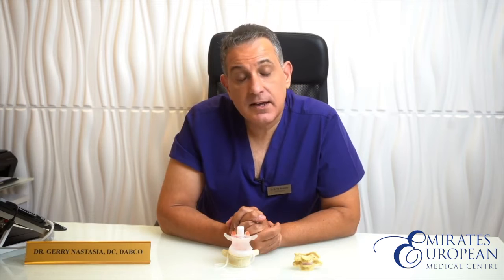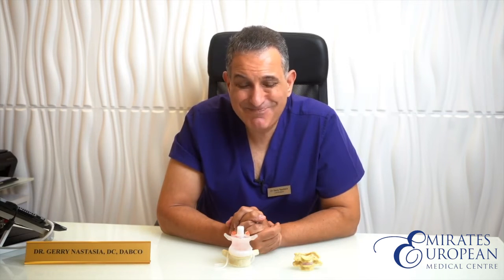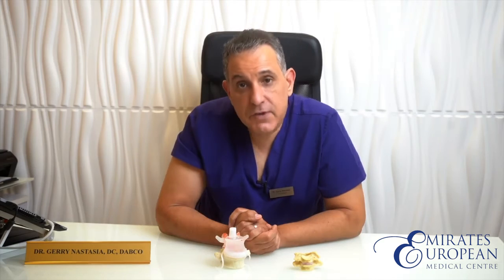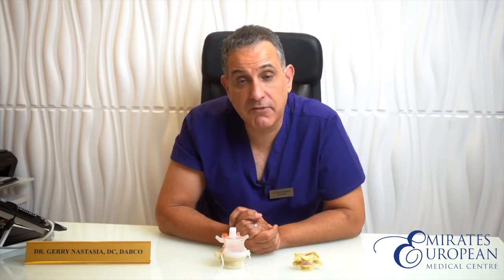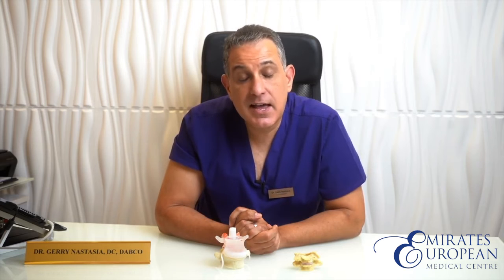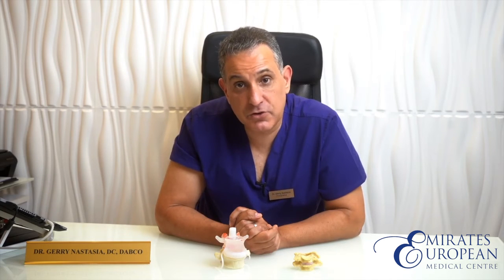In fact, in the lumbar spine or the lower back, only about 3% of discs actually require surgery. The vast majority, 96 or 97% of discs, can be treated conservatively without surgery. The only reasons for a patient to have disc surgery are the following. Number one, they have what's called intractable pain. That's 10 out of 10 pain. They can't get comfortable. They cannot sleep. They cannot function.